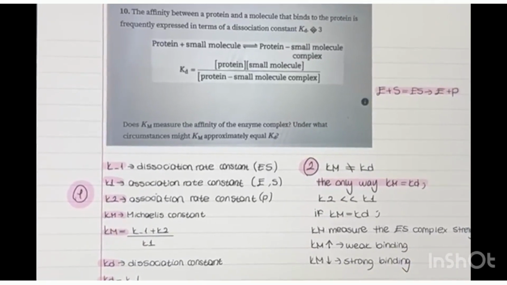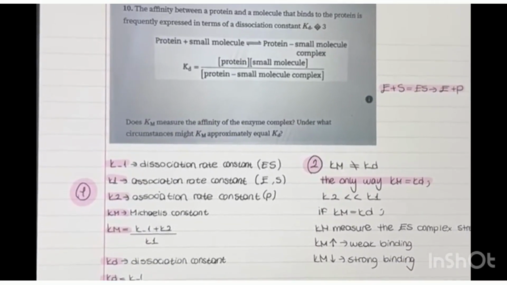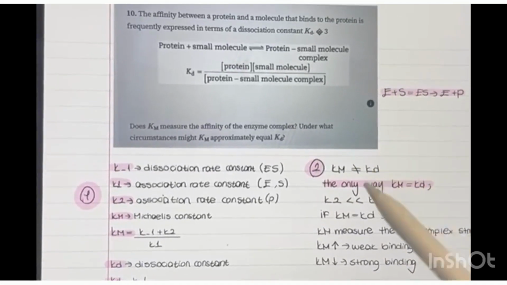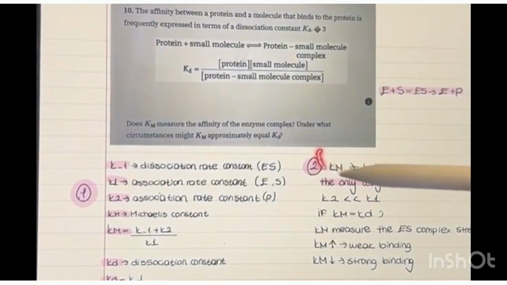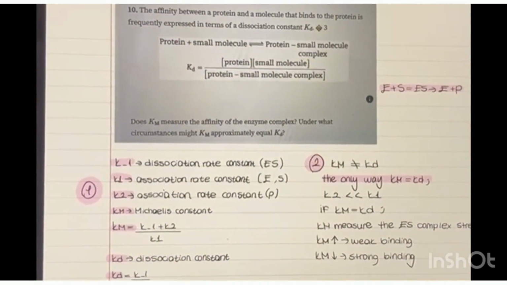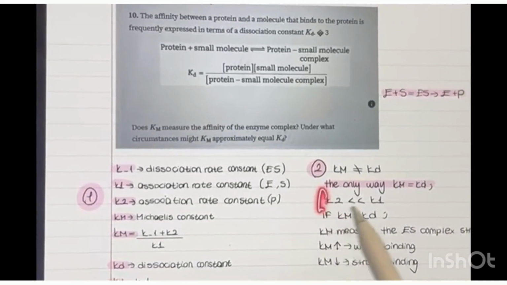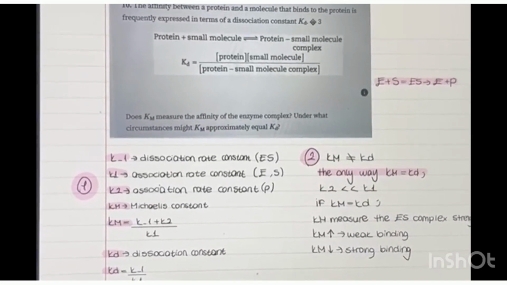But if the enzyme is slow at making product, meaning K2 is much smaller than K1, then the K2 term does not really matter. But in this case, the Km and Kd are not equal to one another, and that means the only way that Km and Kd are equal to one another is where Kd is much smaller than K1, and the effect of K2 is negligible.